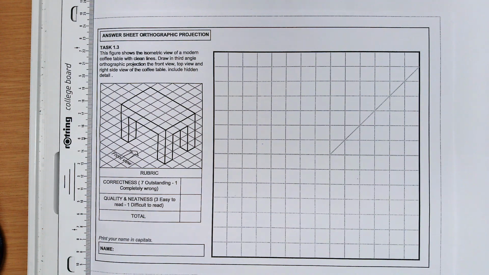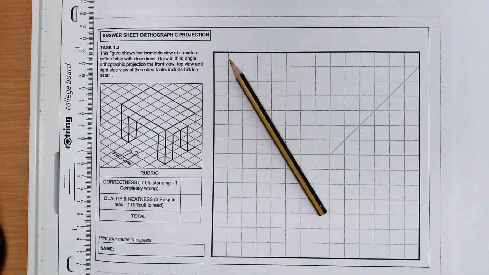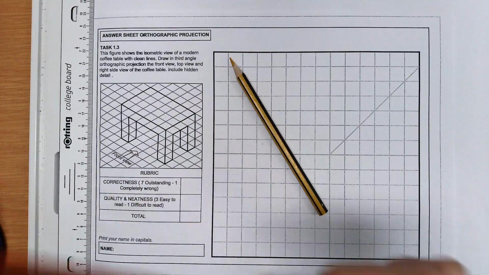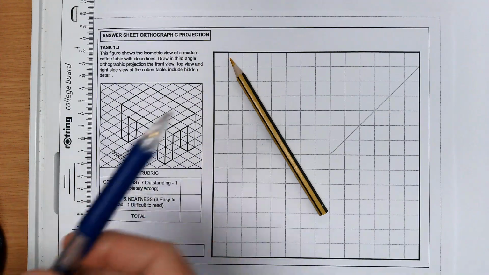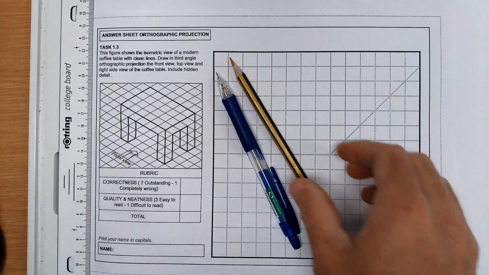So gents, we are doing task 1.3. I ask that you have a pencil on you, and if you have it, a pencil crayon. I'm going to use my yellow pencil crayon for constructions, and to finish off, to show my hard edges and finish detail, my pencil, and obviously I need a ruler in my hand. You've got blocks here, so you don't need a drawing board.